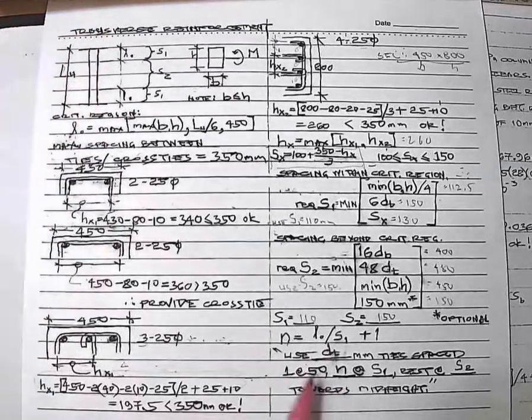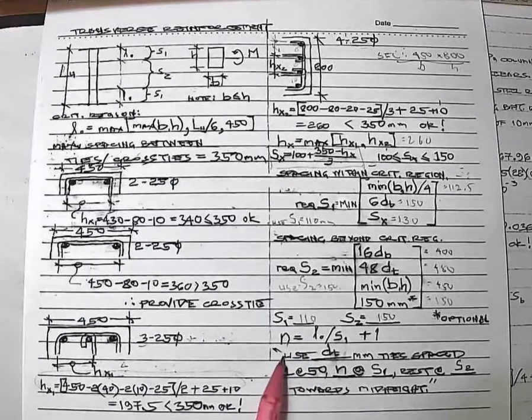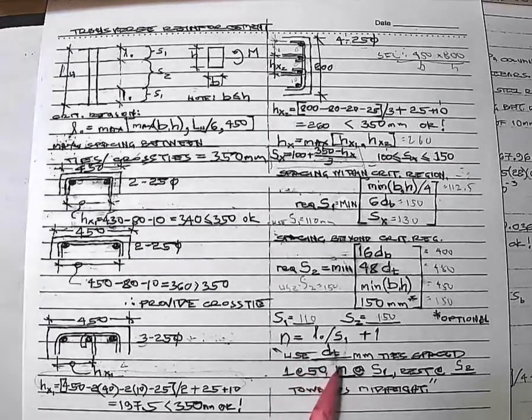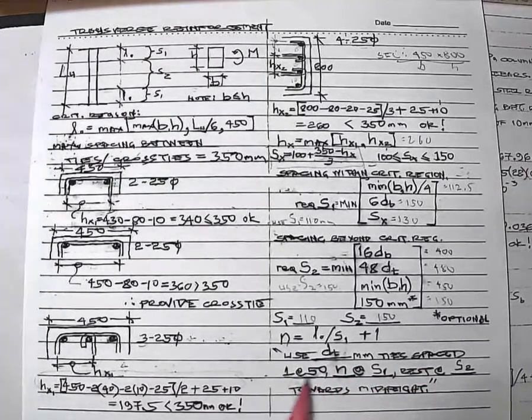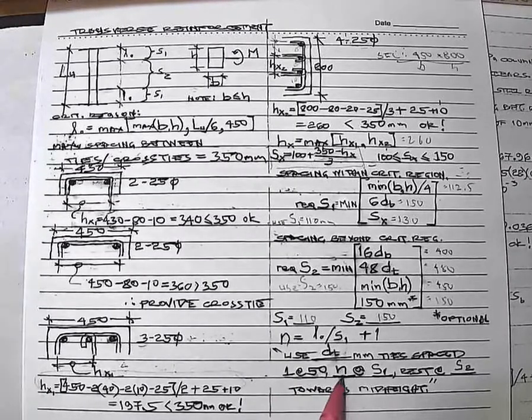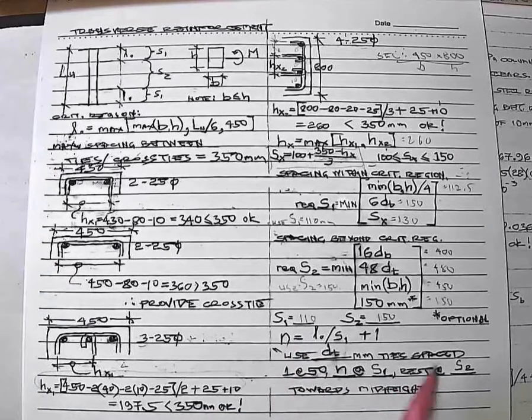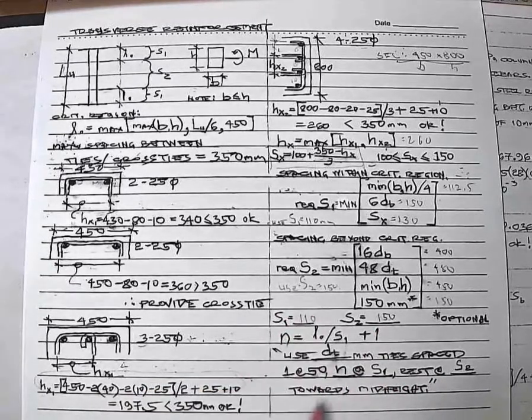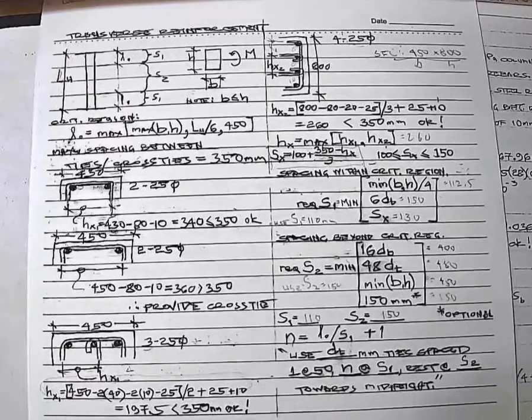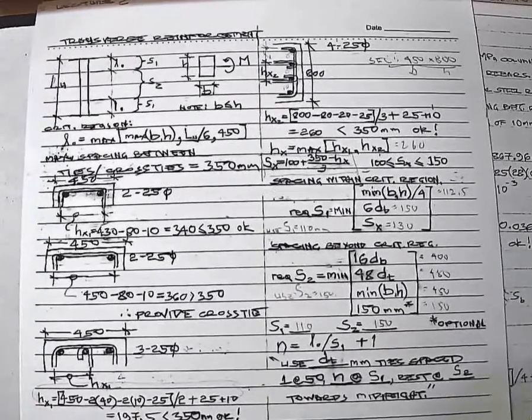Ang ating detailing ngayon ay use 10 mm ties, spaced 1 at 50. Laging meron yan, ano? And then N at 110. And then rest at 150 mm towards mid-height. So, meron tayong example.